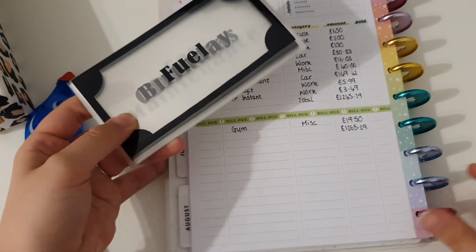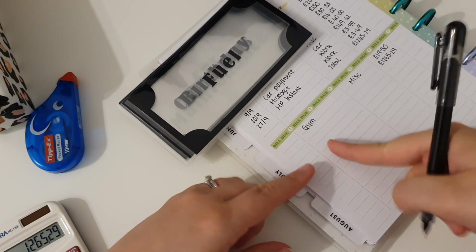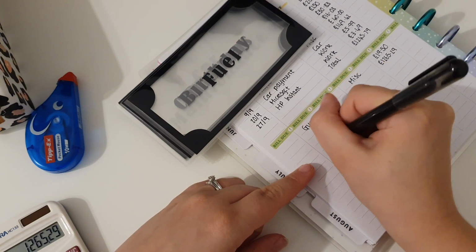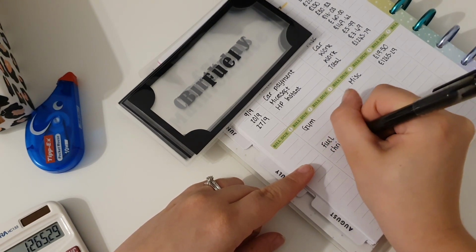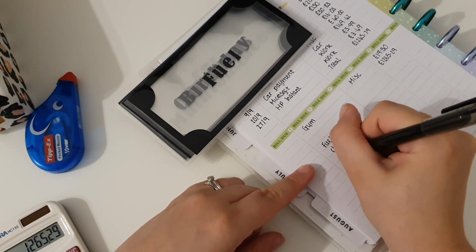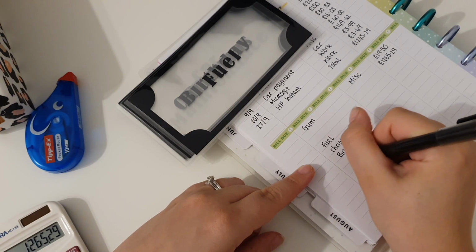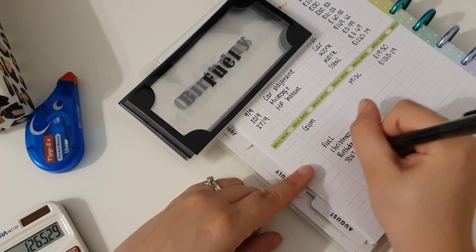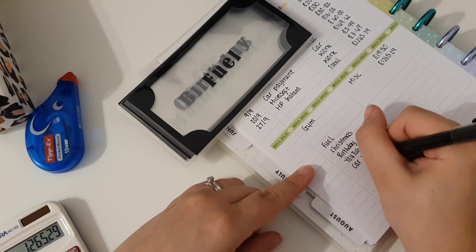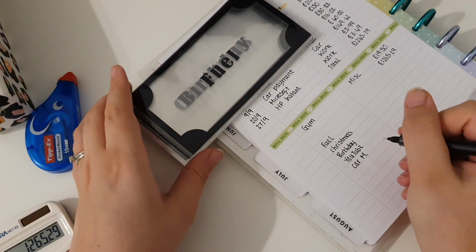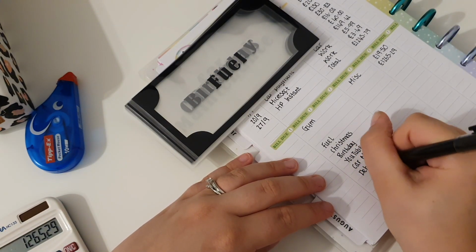Okay, so we've got, I think I'm going to leave a space though. So we've got fuel, Christmas, birthday, YouTube, car maintenance, debt, because that's one.